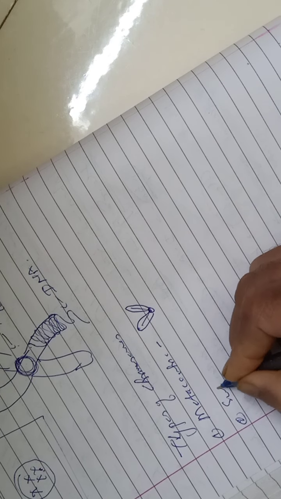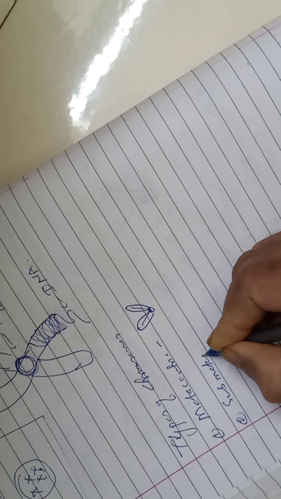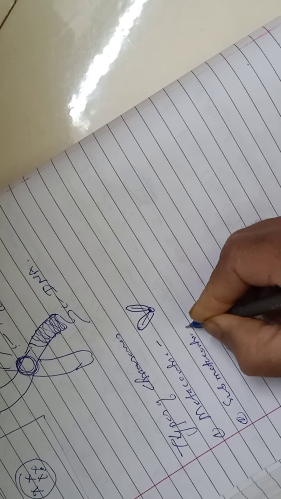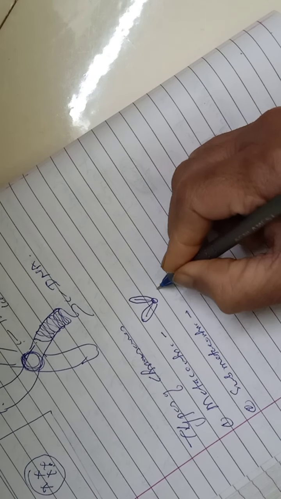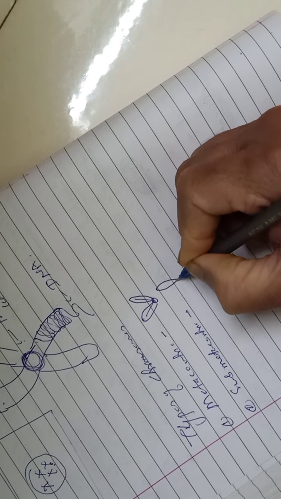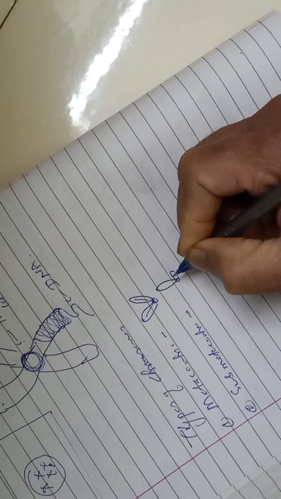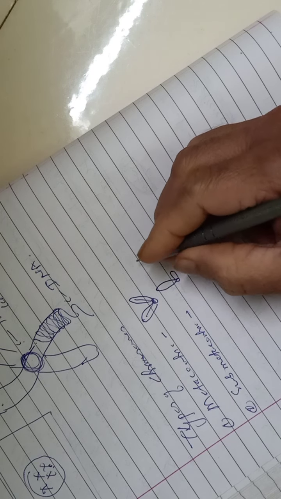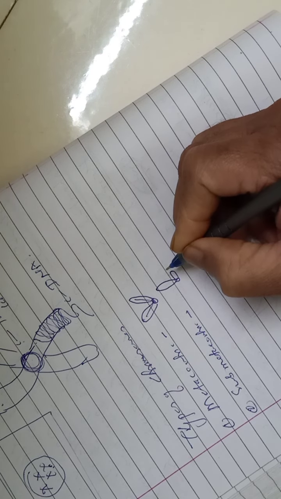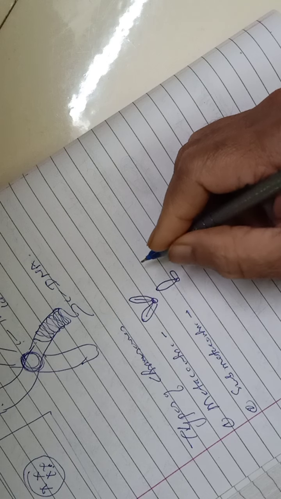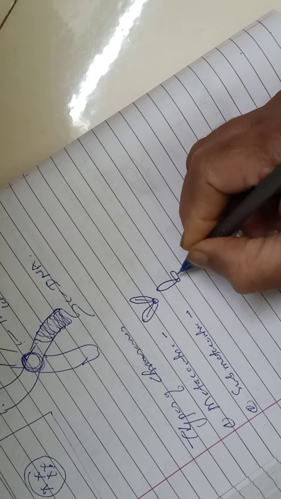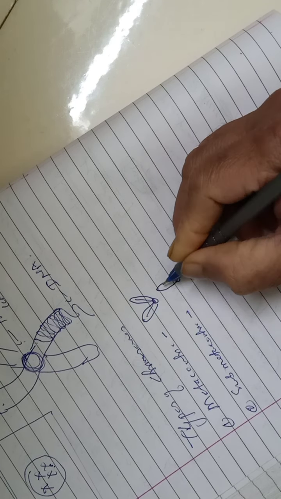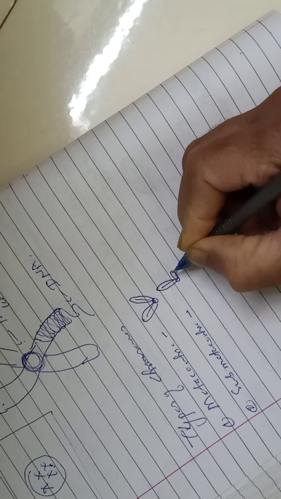The second one is the submetacentric. The centromere is near the midpoint, slightly toward one end. In these chromosomes, one arm is slightly shorter, so it looks like an L shape.